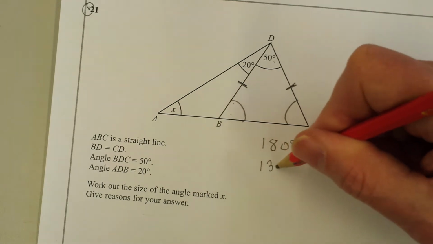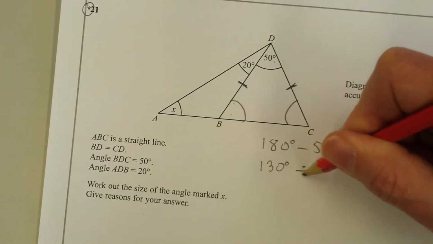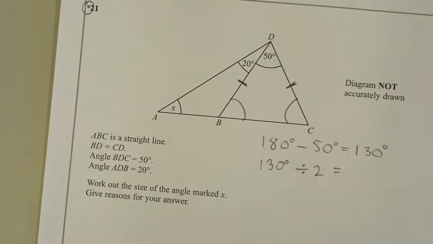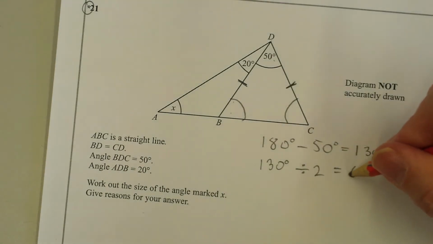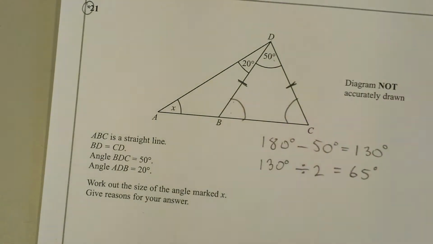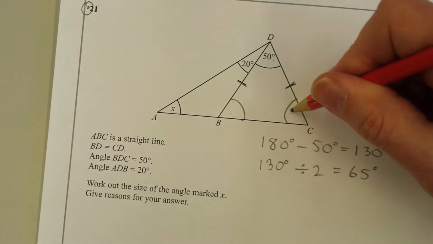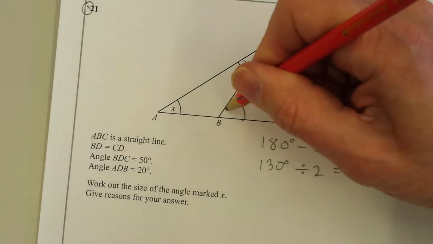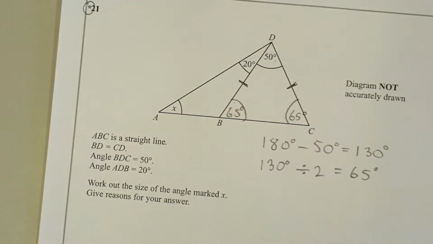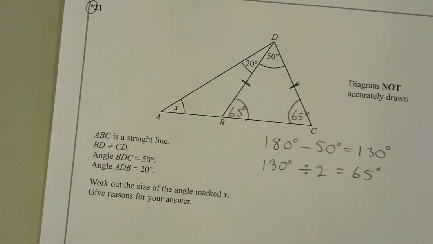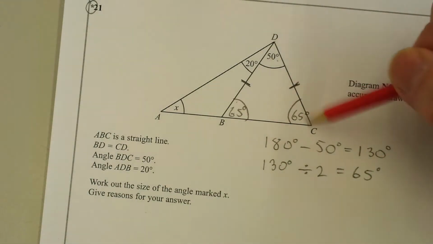So 130 degrees divided by 2, half the 130 is 65 degrees. So we'll write those in. 65 degrees, 65 degrees.